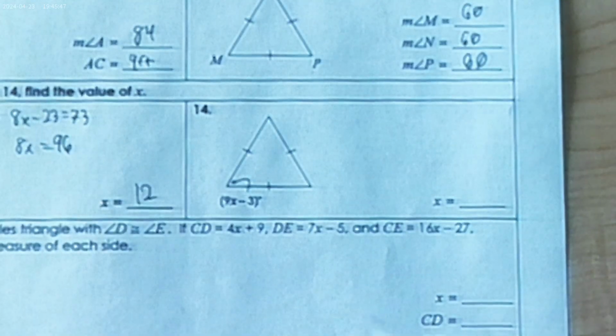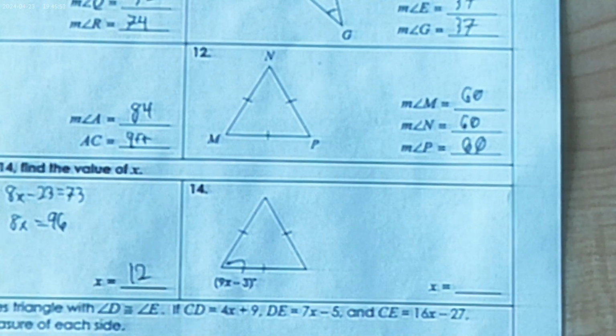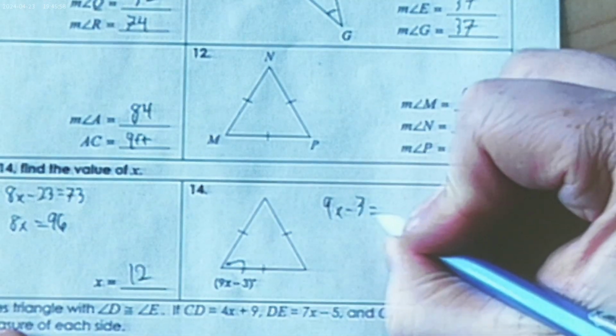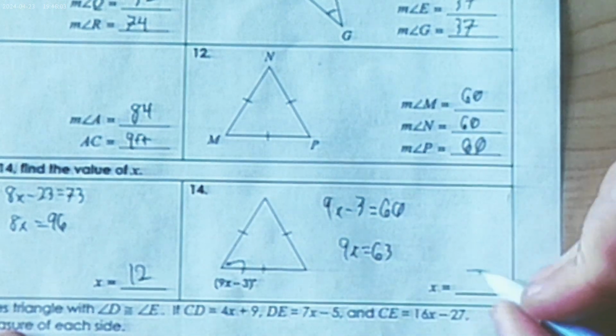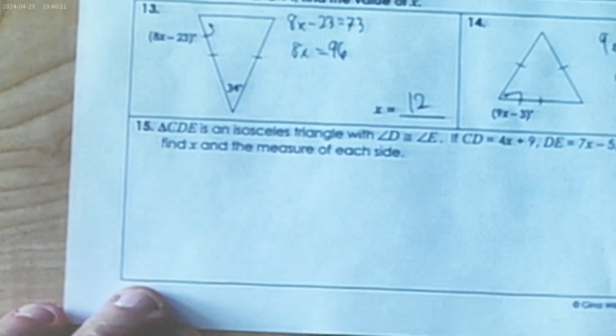Now for this last one, we don't have to do a great deal of thinking because the interior angle measurement of every single equilateral triangle is always going to be 60. So 9x minus 3 equals 60. 9x equals 63. X equals 7. There we go. I appreciate that we have to ask questions about equilateral triangles and have an idea about how they work, but still, there's only so much you can do with them. So we'll move on from there.